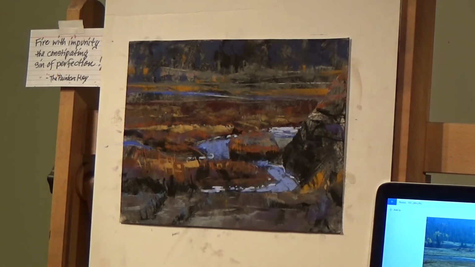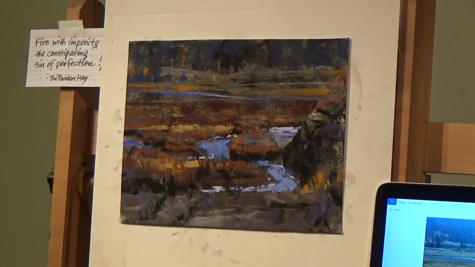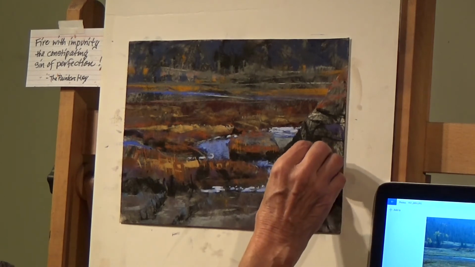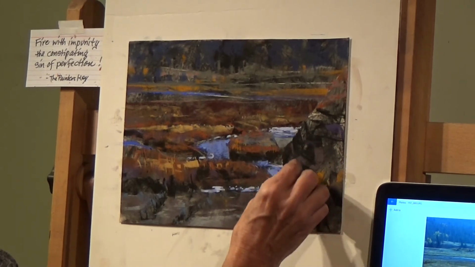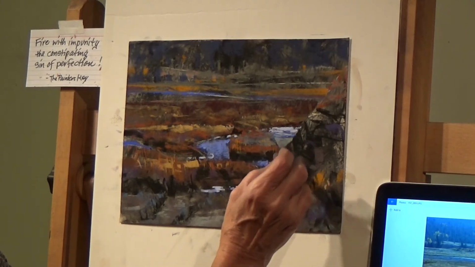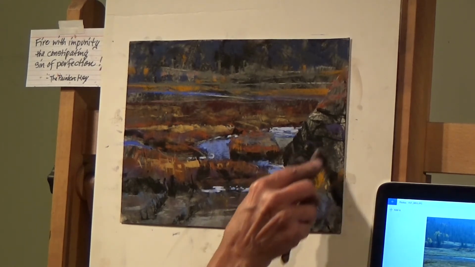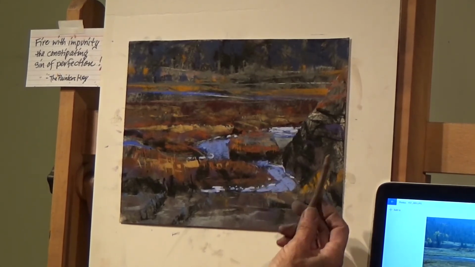Finding the right value, I'll take a stick and put it up next to the painting to see if it's the right value. Just random shapes will suggest your rocks. This is a little bit of a dark neutral mauve color. And now I'm going back in with my trusty stick to add some more mark making.